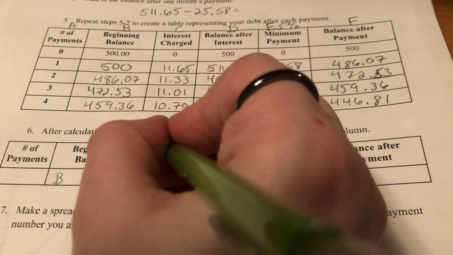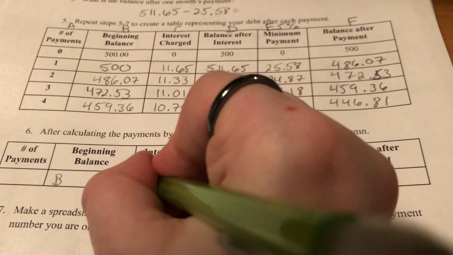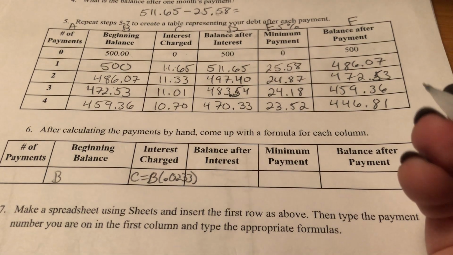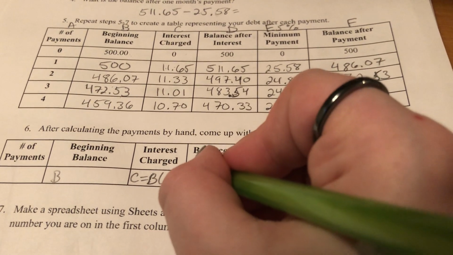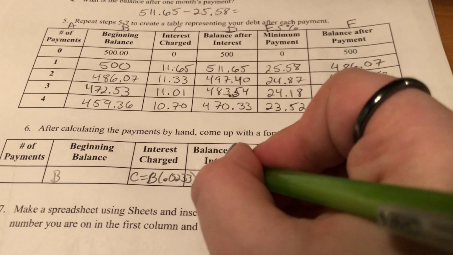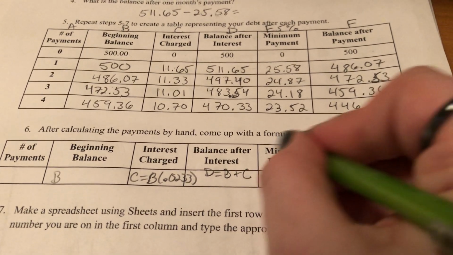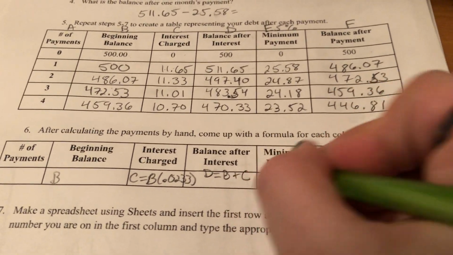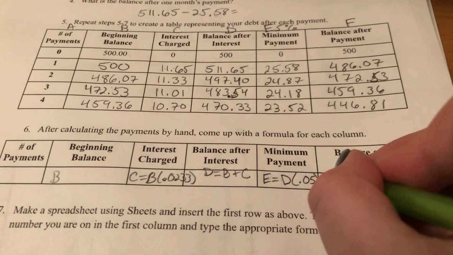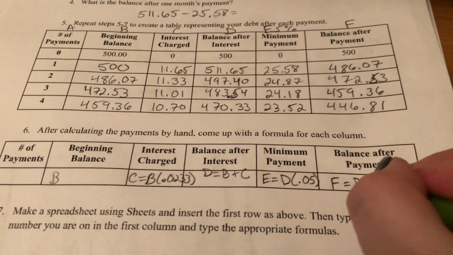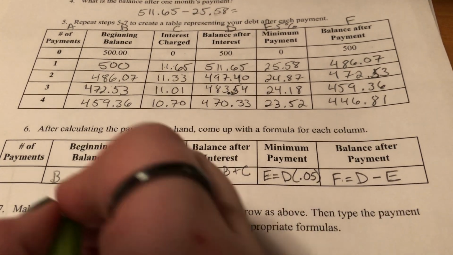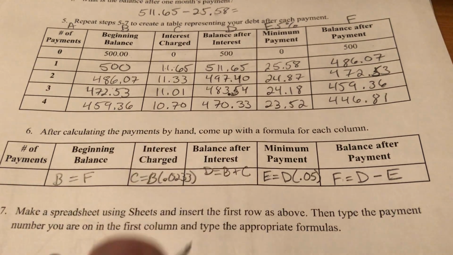So my beginning balance over here, B. To find my interest charged, I take B times my multiplier, which was 0.0233 in my case. For you, it would be your interest multiplier. Balance after interest, so D would equal taking my balance before the interest, so my beginning balance, plus the interest charged. My minimum payment, I had to take my balance after interest times 0.05, and then my balance after payment, I took my balance after interest minus my payment to figure out what that difference was, and then F right here wrapped back around, and B ended up equaling F as I went through.